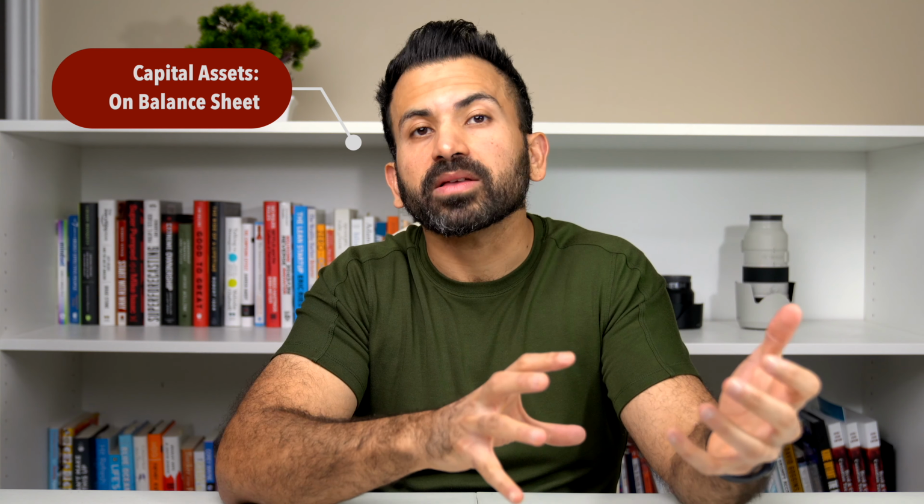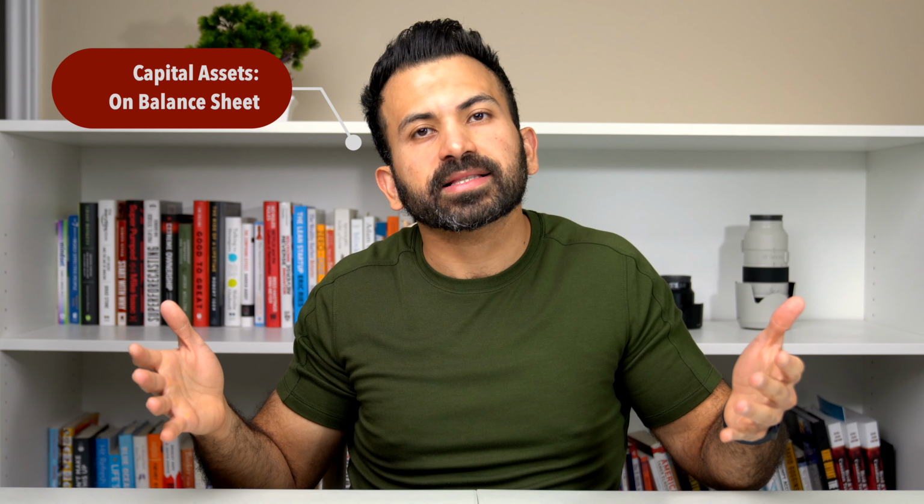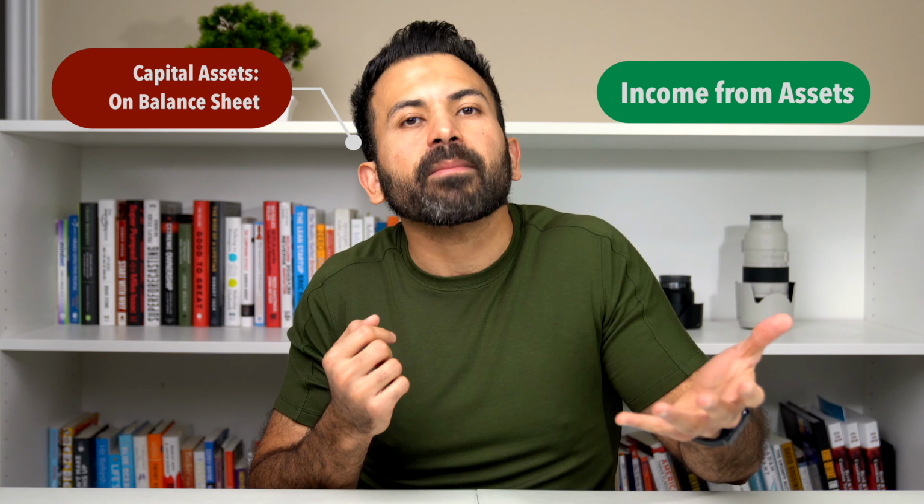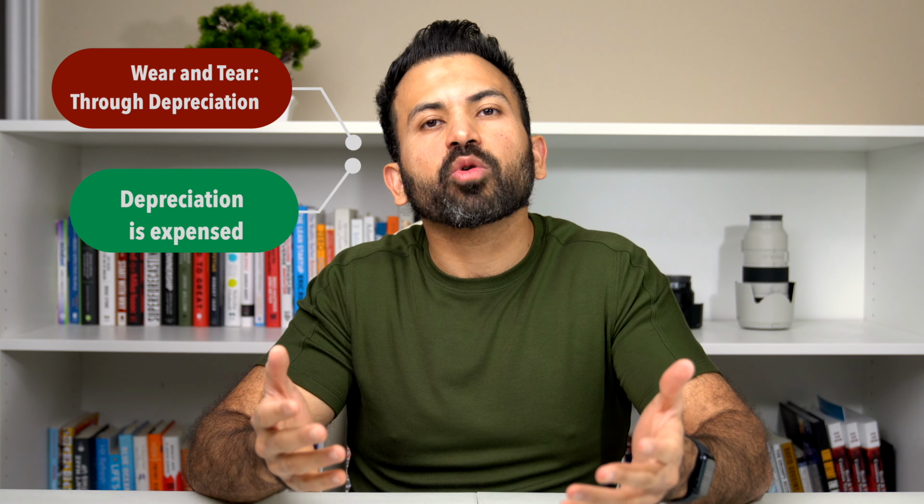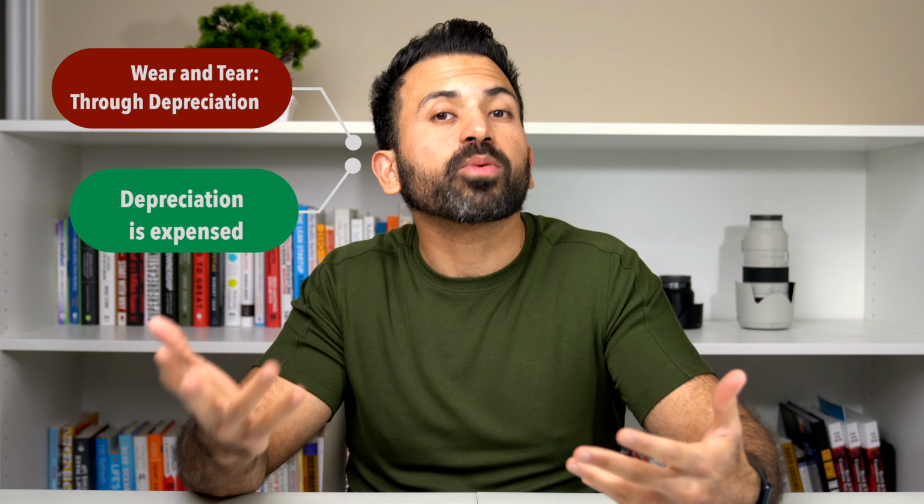Now, when it comes to capital assets that are purchased by a company, these assets sit on the company's balance sheet. This is because the assets will last a while and they'll provide the business some benefit over a certain period of time. That benefit is usually related to the income you can generate from those assets. Now, once the asset has been capitalized, and let's say that asset is some sort of a car, for accounting purposes, you do need to show some wear and tear on that particular asset, and that is usually done through depreciation. Depreciation is usually recorded as an expense on a company's income statement or profit and loss statement.